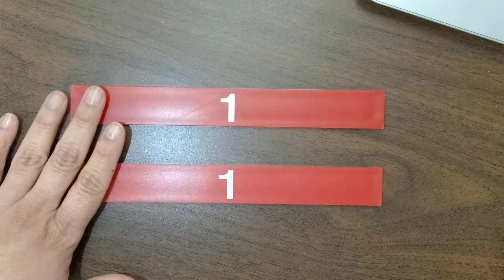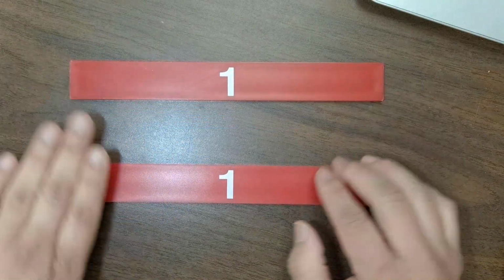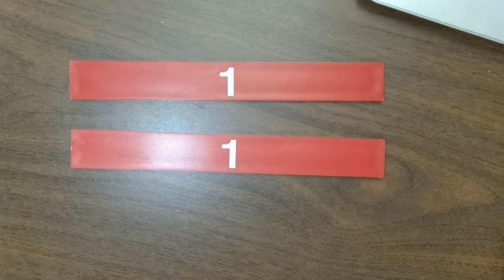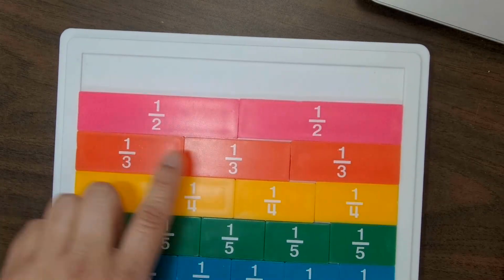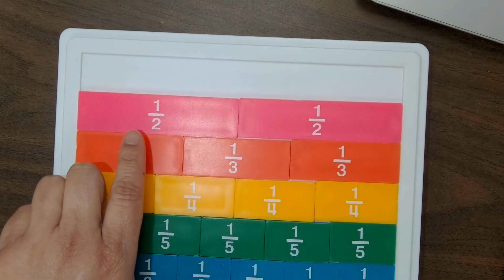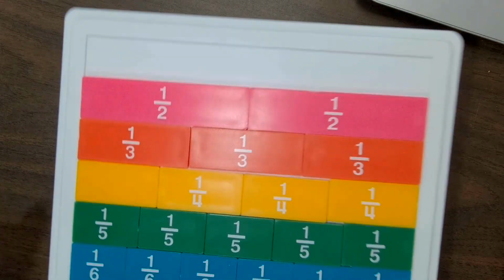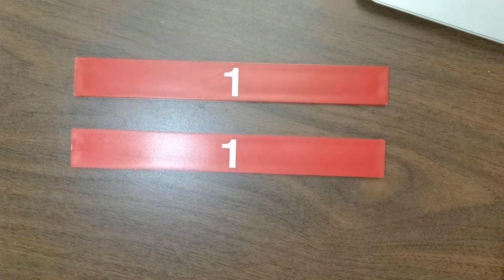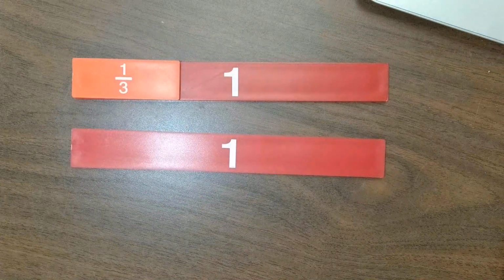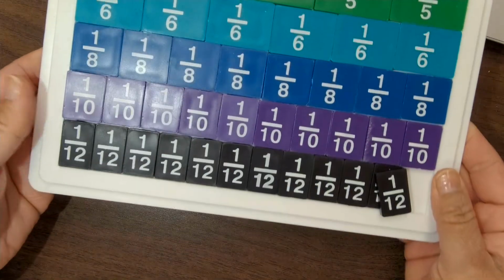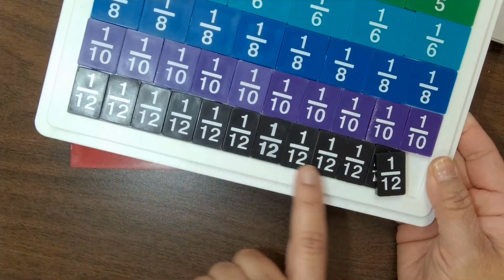Okay, so now we're gonna use 2 fraction rectangles, and we're gonna build 1/3 on the top rectangle. So if I look at my fraction pieces, these are my thirds because they are broken up into 3 equal parts, and it takes 3 to make one whole. So I'm gonna place 1/3 on the top, and then we want to find the number of 12ths that'll cover the space of 1/3. And here are my 12ths.